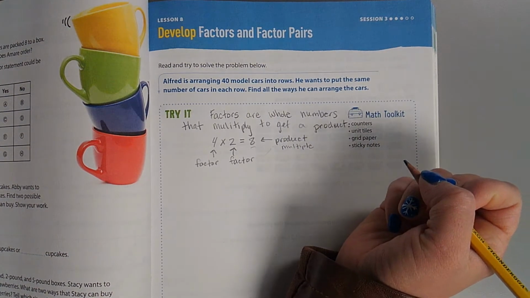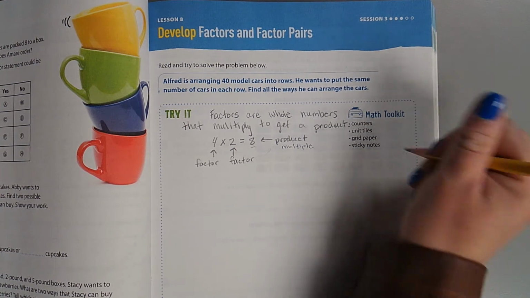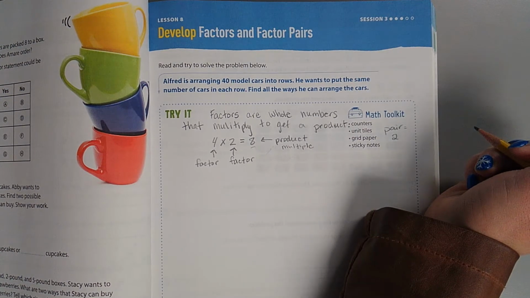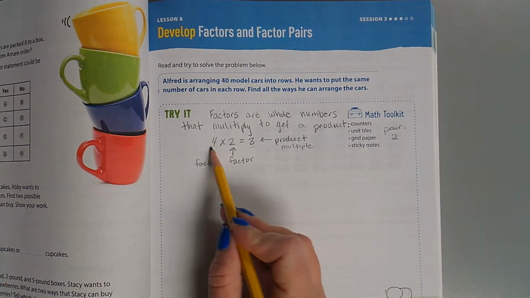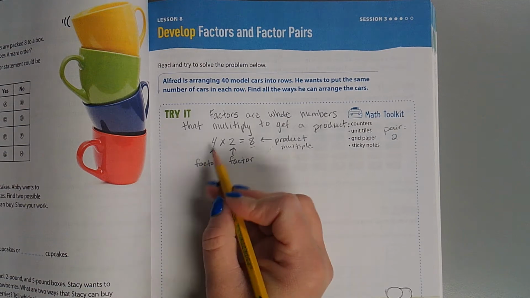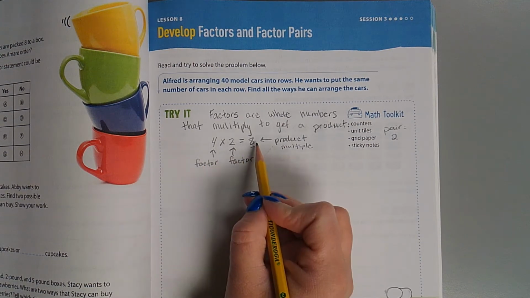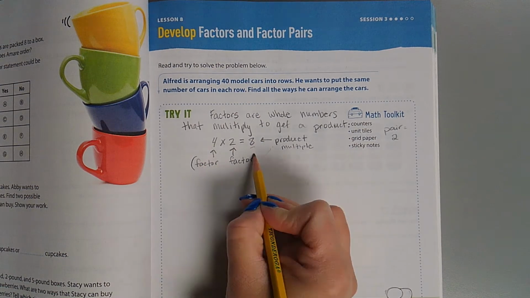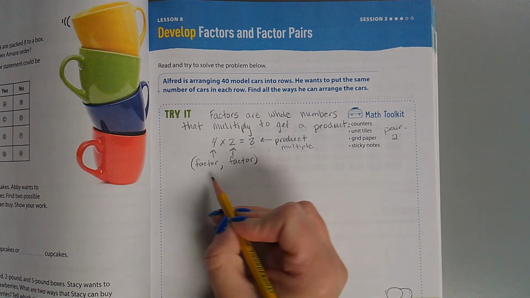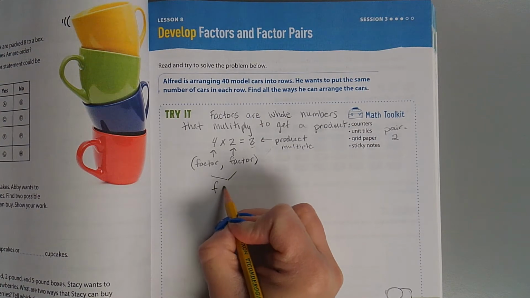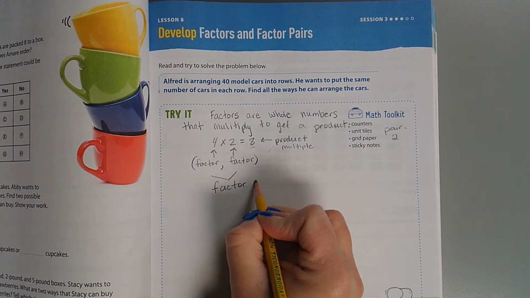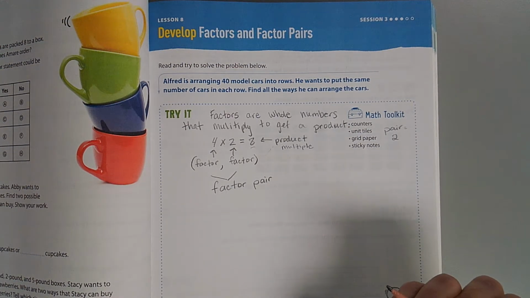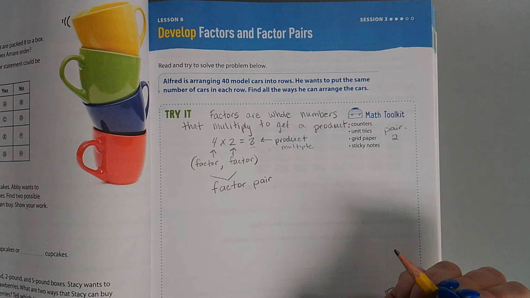Okay? Well, what did we learn about pair? Pair means 2, right? Well, how many factors are in this? 2. So when you have 2 factors that give you a product, you have a factor pair. Okay. I know that I write quickly. Please pause the video so you can get caught up.